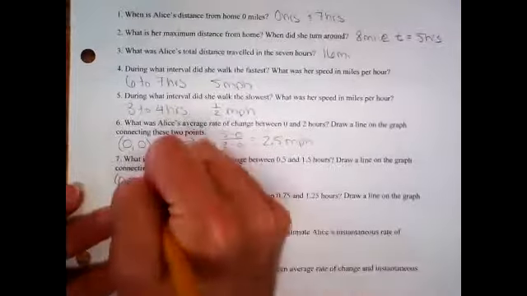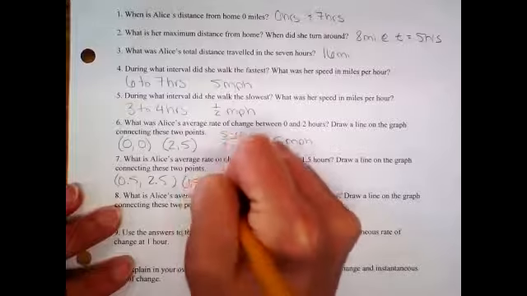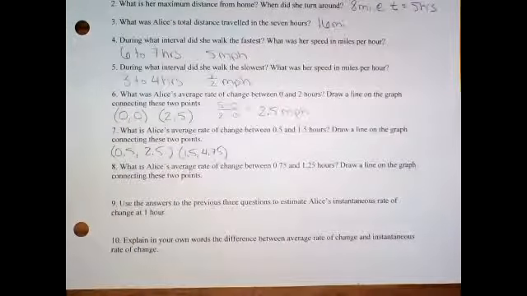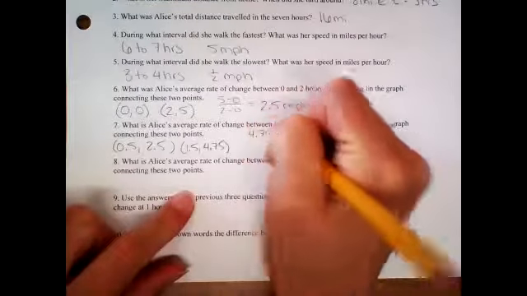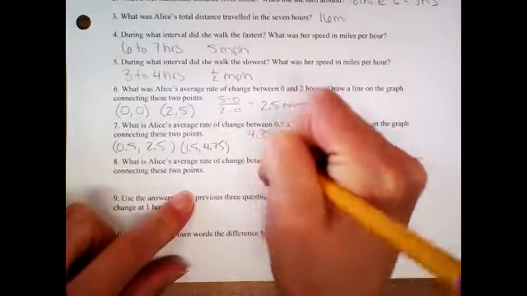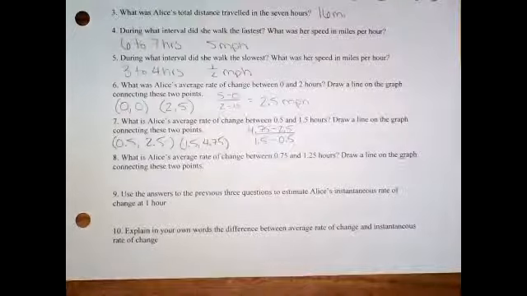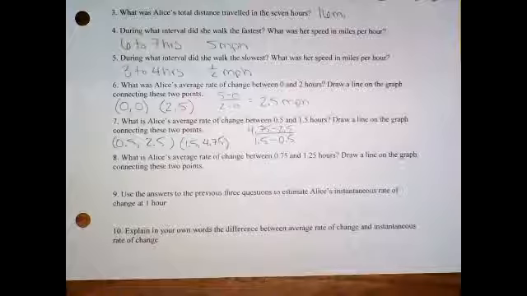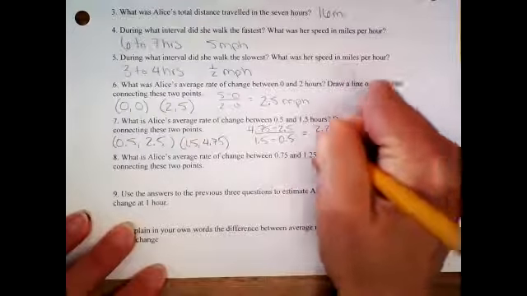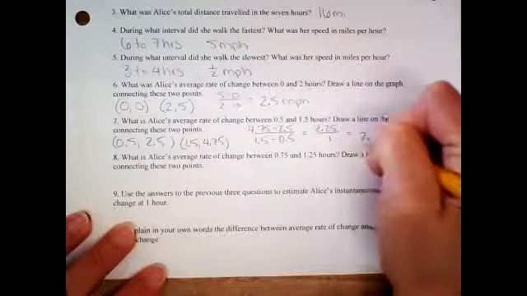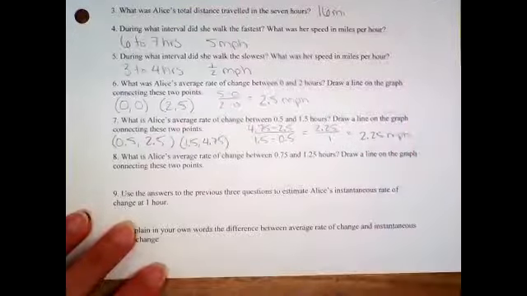We have 0.5 comma 2.5 and then 1.5 comma 4.75. Again, I'm trying to keep them all to quarters, halves, or 3/4, just to keep things as simple as possible here. So subtracting, we'll have 4.75 minus 2.5 over 1.5 minus 0.5. Think of dollars and quarters. If you think of money, sometimes that helps. So what's that going to be in the numerator? 2.25 over 1, which is nice because that's just 2.25 miles per hour.